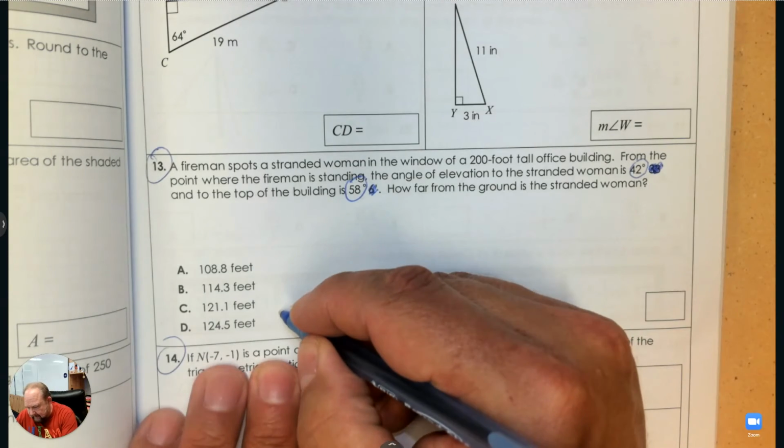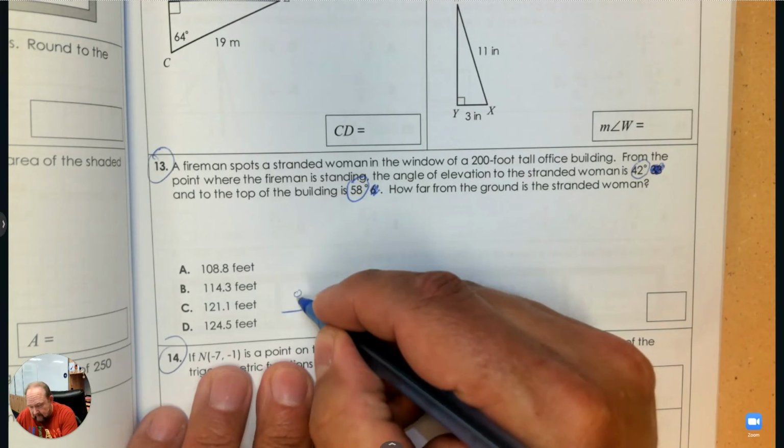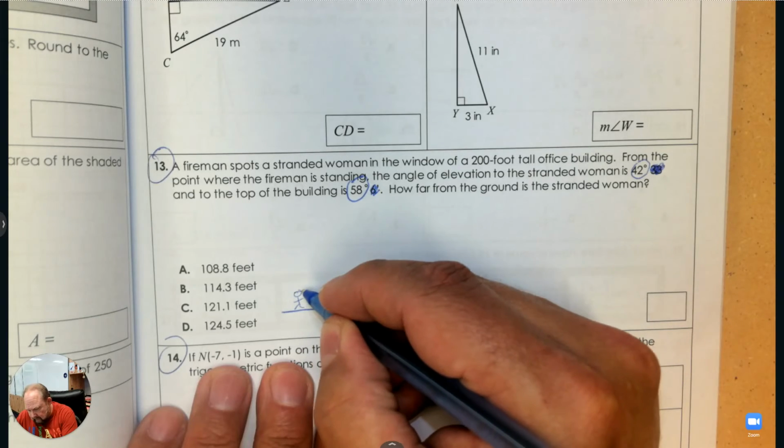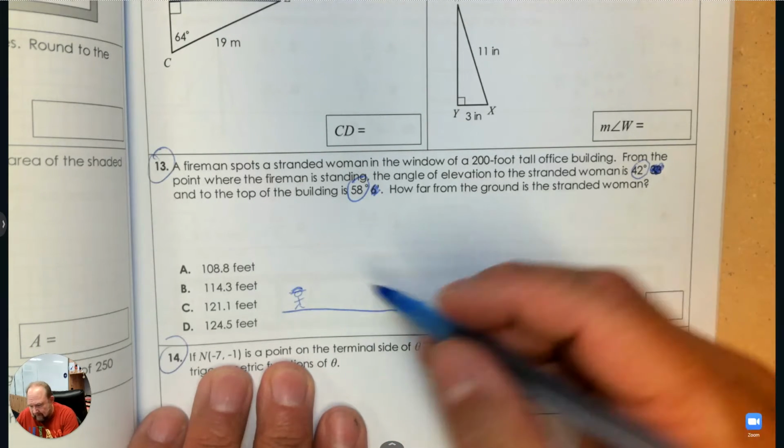So first of all, I have the ground. I can do that. I have to draw a fireman. I'm not good at that. So I don't know. What does a hat look like again? Is that what a hat looks like? I don't know. There's my fireman. That doesn't look too bad.